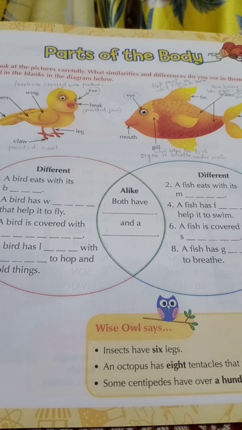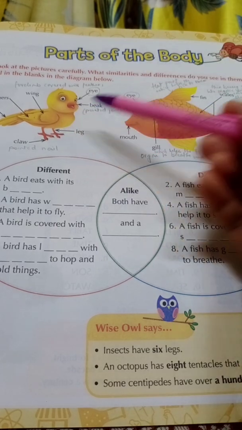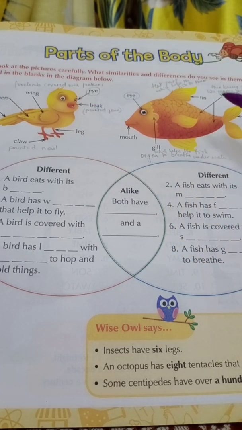Morning children. Today in general knowledge we shall be doing page number 11, which talks about the parts of the body, but not the human body but the animal body. So let us see what is there on page number 11. This page has two animals, children, that is a bird and a fish. We will look at each animal and see the different body parts.